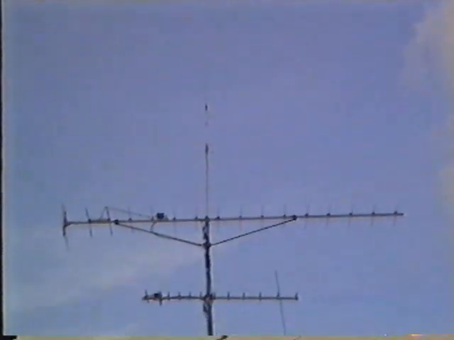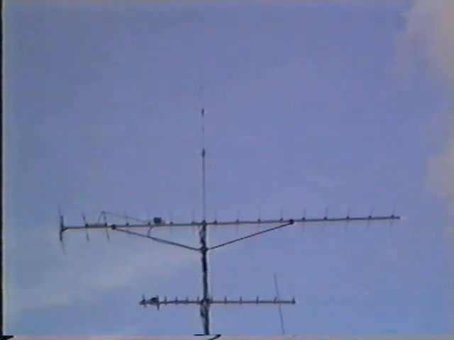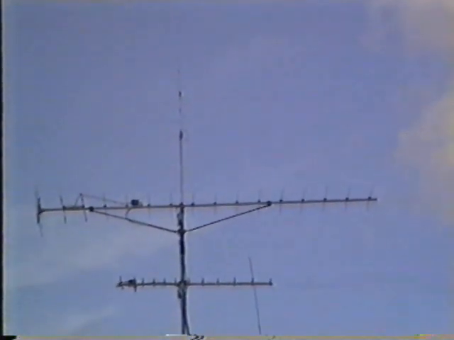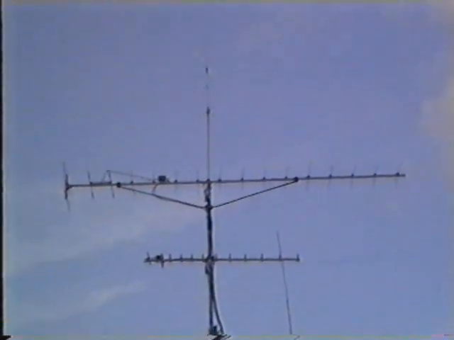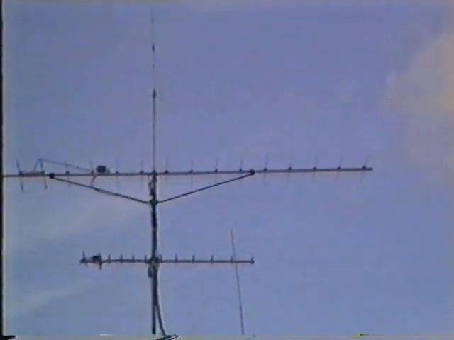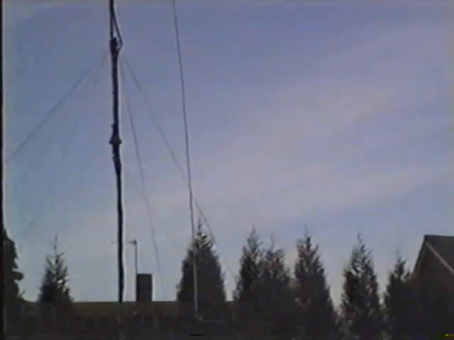The third one underneath there is exactly the same as the one above it, but for a higher frequency, up on 430 megs, whereas the one above it is for 144 megs. The one down at the back is an 18-foot silver rod designed for CB.